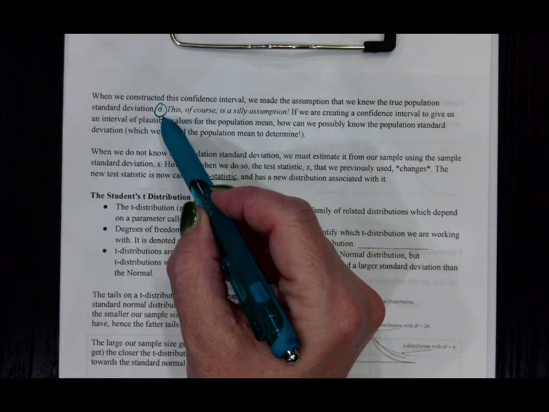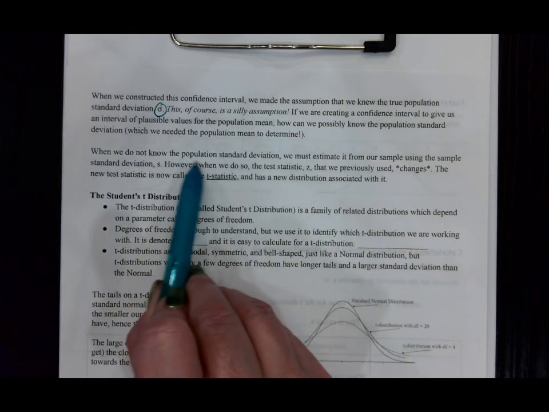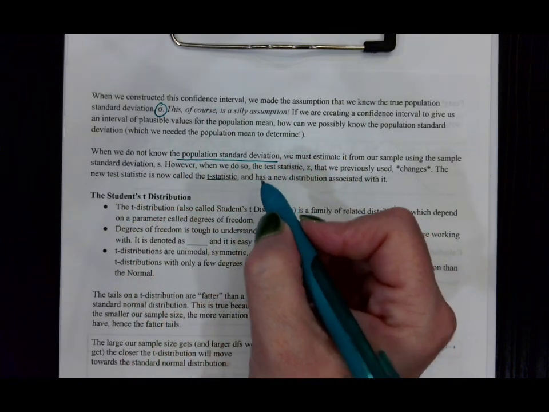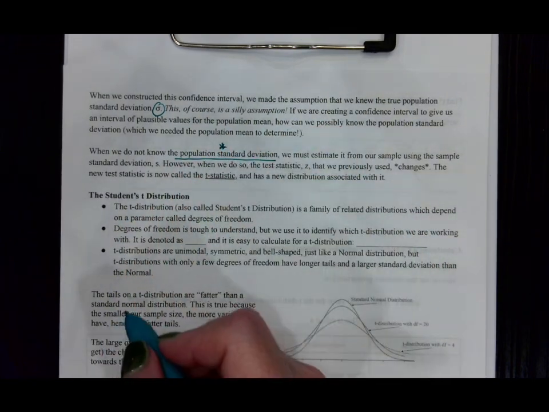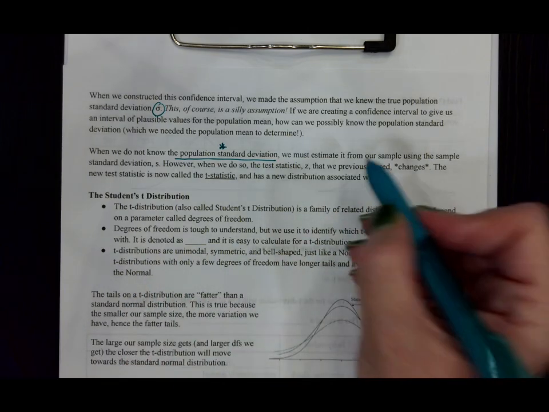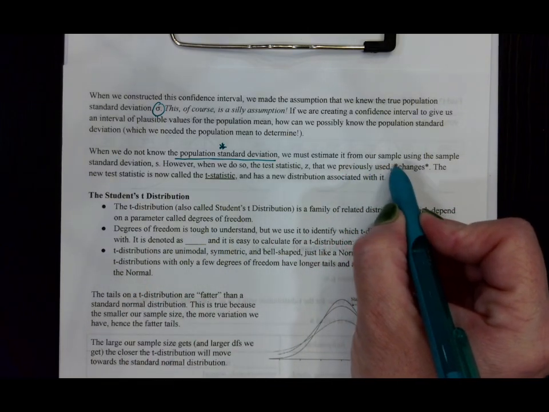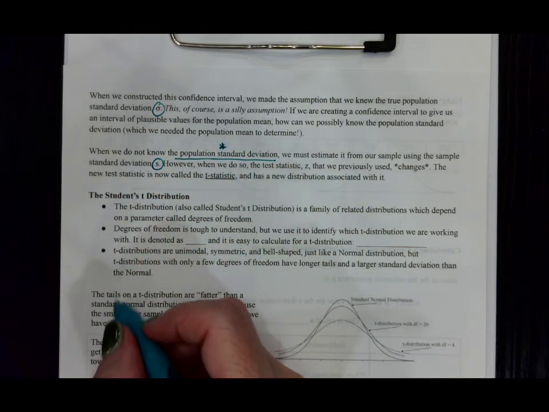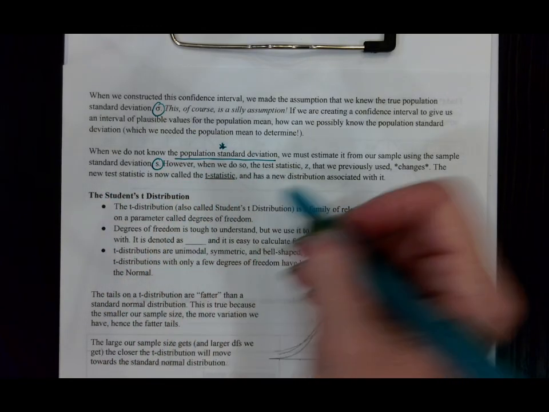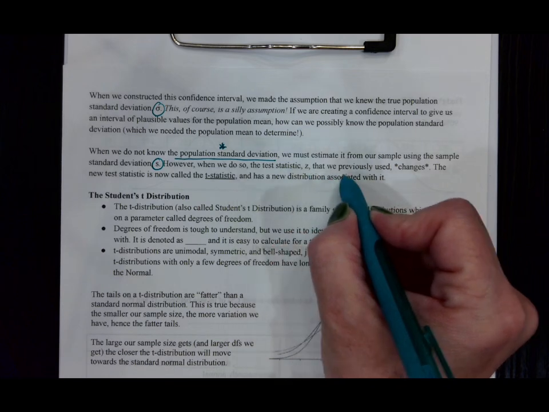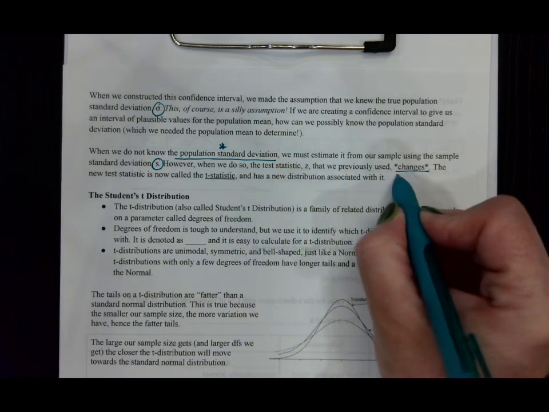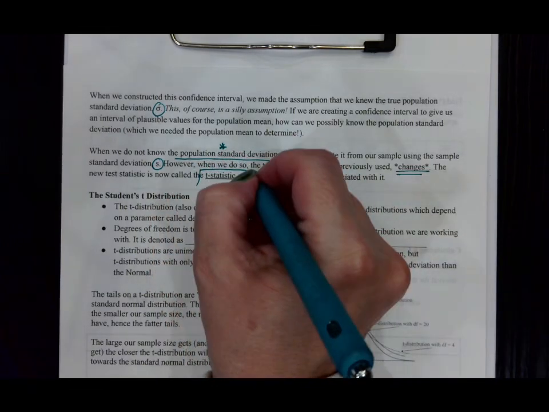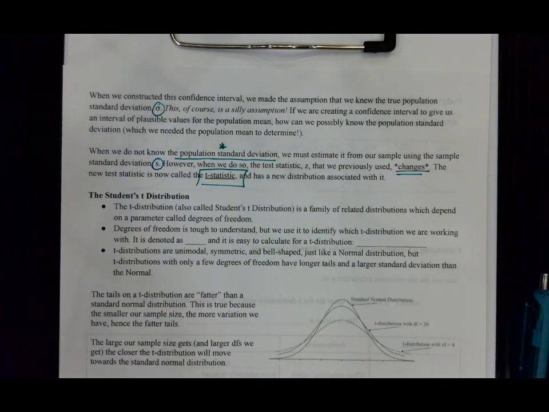So when you don't know the population standard deviation, which is how you're going to see most means, we must estimate it from the sample using the sample standard deviation S. Okay? However, to do this, the test statistic Z that we previously used doesn't work anymore. So now we have a new test statistic, and this is going to be a t-test.